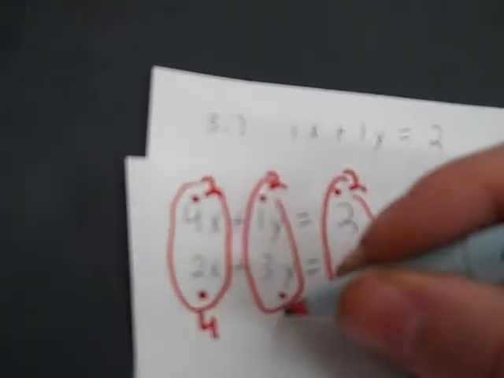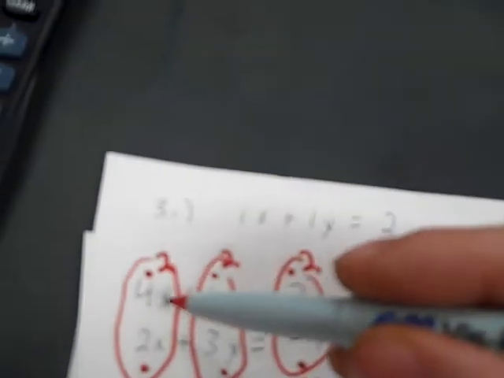dot, dot, dot. So what's the first number we have in front of the x on the bottom? We have 2. So I'm going to go 2, 2, 2. Now what's the first number I have on top? I have 4. So 4, 4, 4. So 4x times 2 is 8 with x, plus 1y times 2 is 2 with y, and then 2 times 2 is 4. Now the bottom, 2 times 4 is 8 with x, 3 times 4 is 12 with y, and then negative 1 times 4 is negative 4.